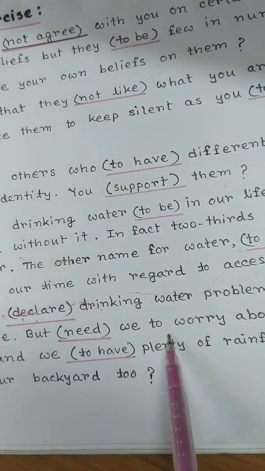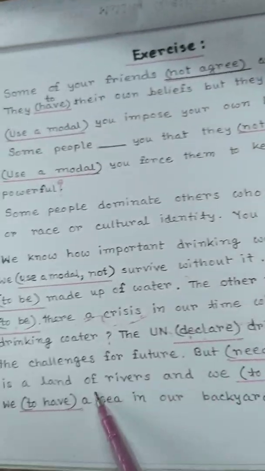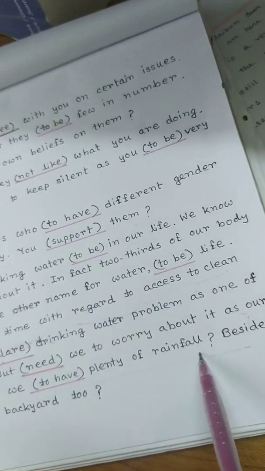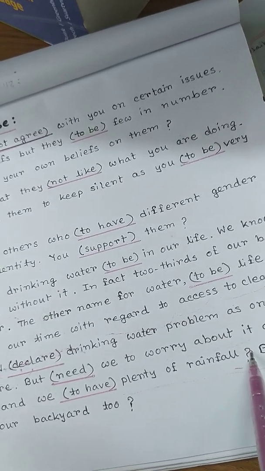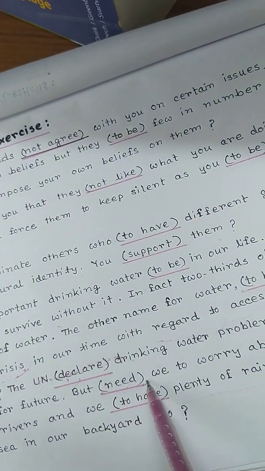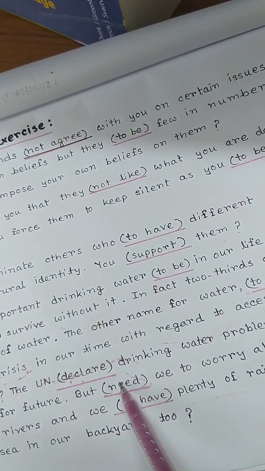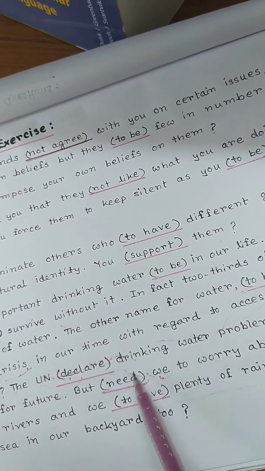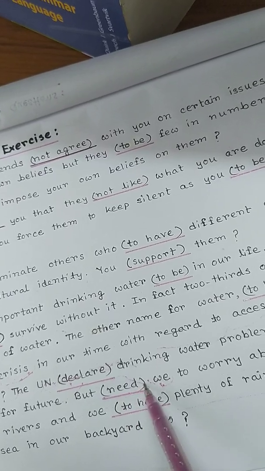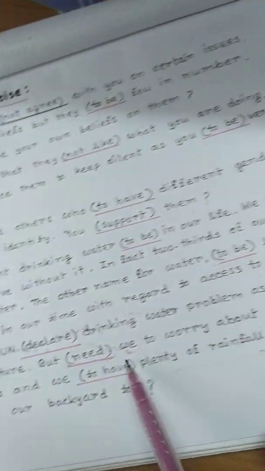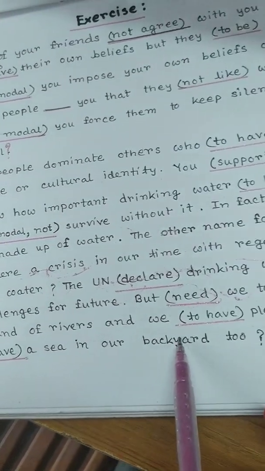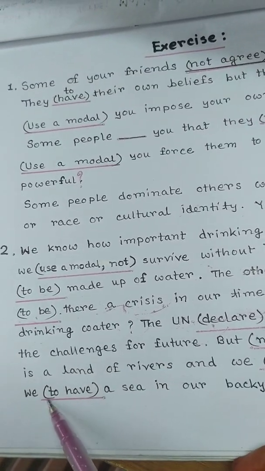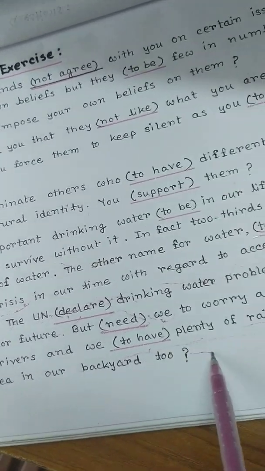But need we to worry about it as ours is a land of rivers and we have plenty of rainfall? So there is another question mark. As "need" is the base form of the main verb, and the subject is "we," we have to make the question, so we have to take "do." But do we need to worry about it as ours is a land of rivers and we have plenty of rainfall? Besides, we have a sea in our backyard too.